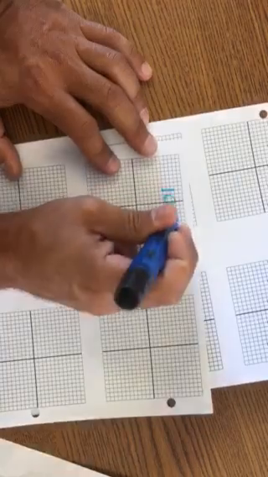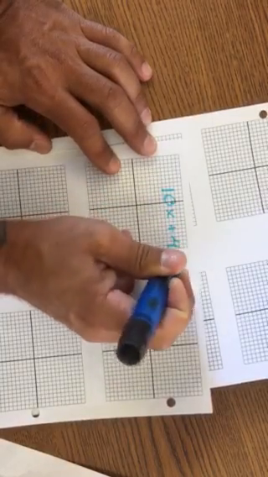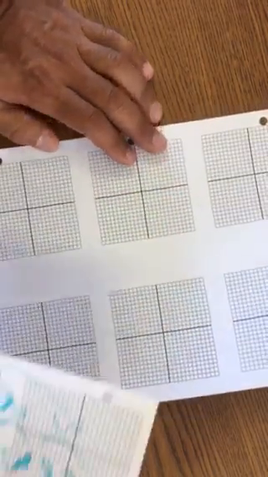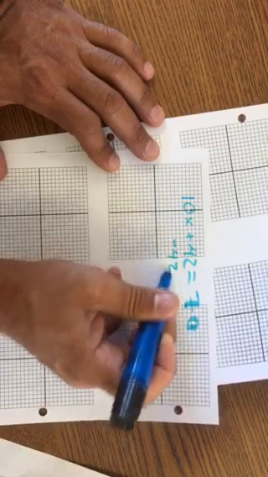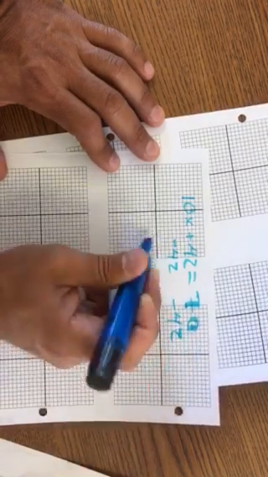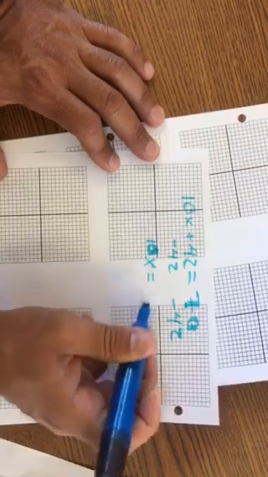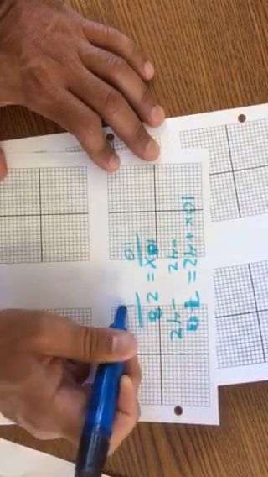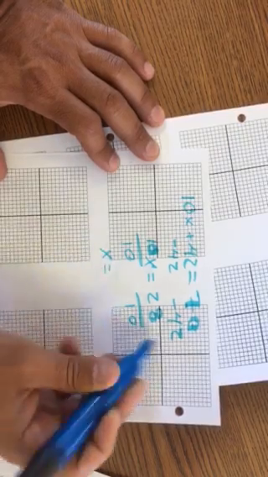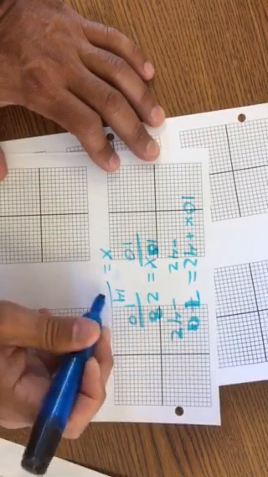So that's going to give me 10x plus 42 equals 70. Subtract the 42. Divide by 10. And that's going to reduce to 14 over 5.